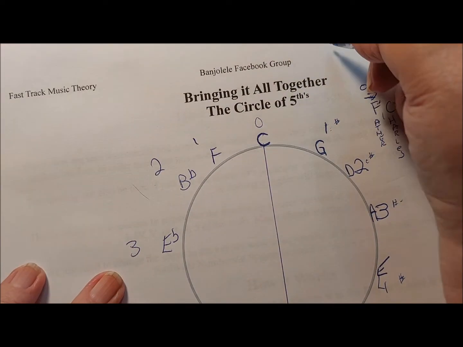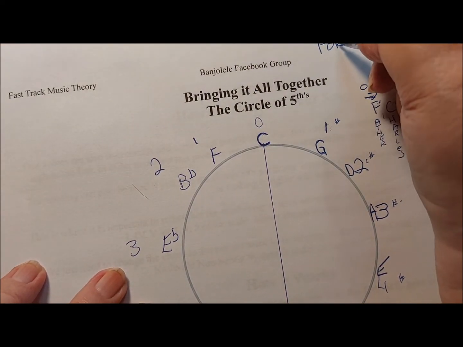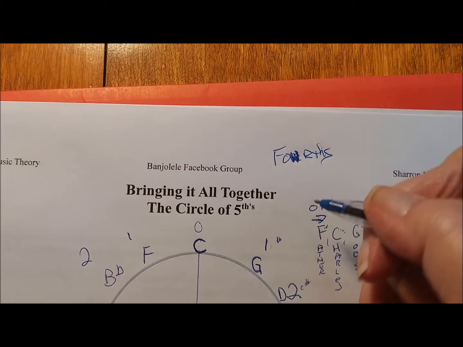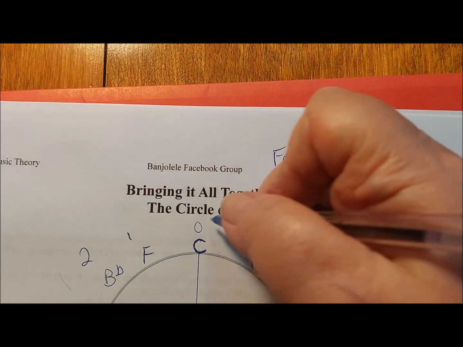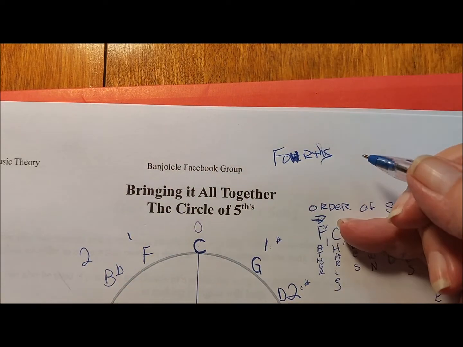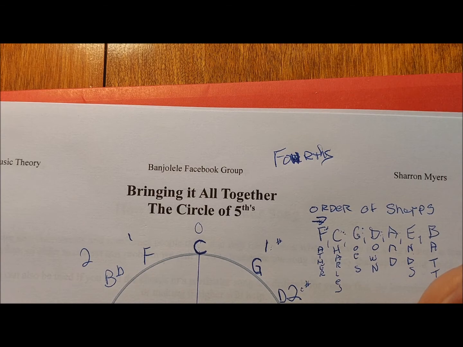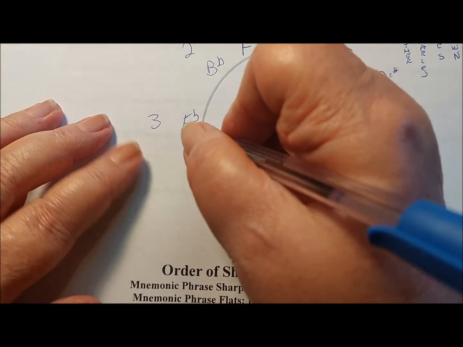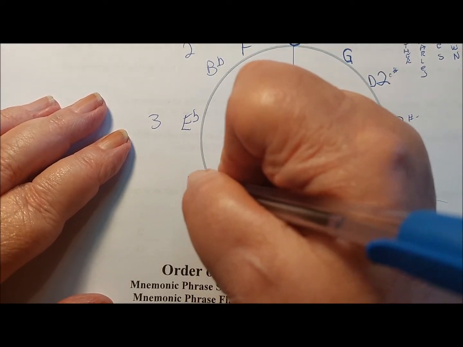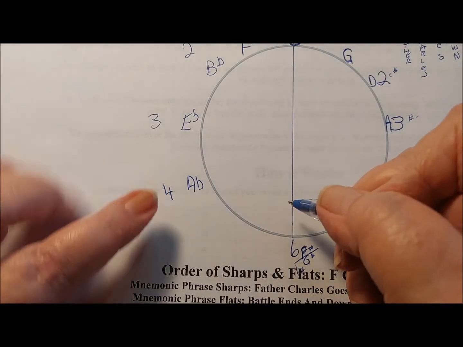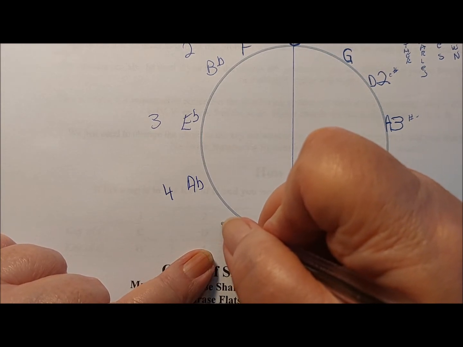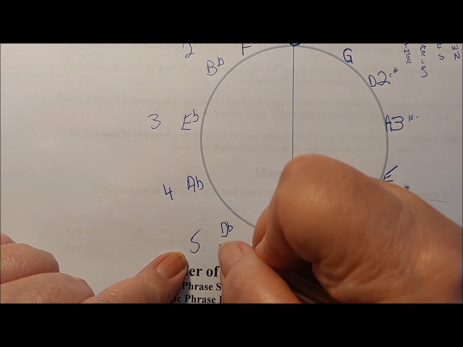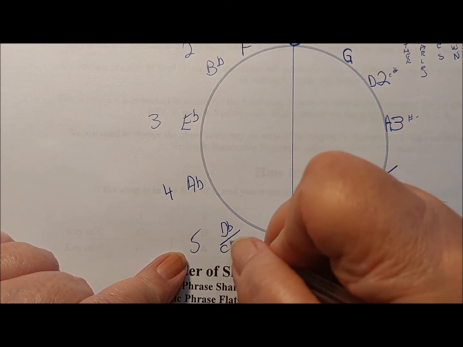Now, going this way, we're going in fourths. Fourths, not force. Fourths. Oh, learn to spell, girl. We're going in fourths. Back. Circle of fifths going right is always in fifths. Going back, it's in fourths. This will make it easier for you. A flat, A flat, D flat. Now D flat can also be C sharp.